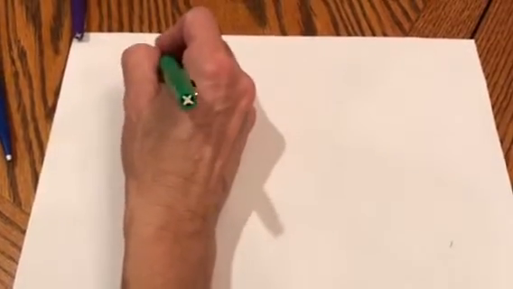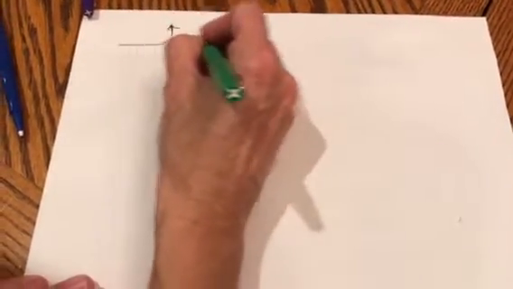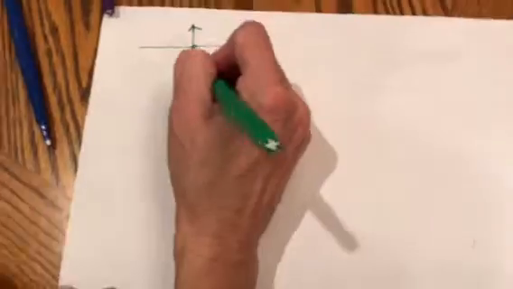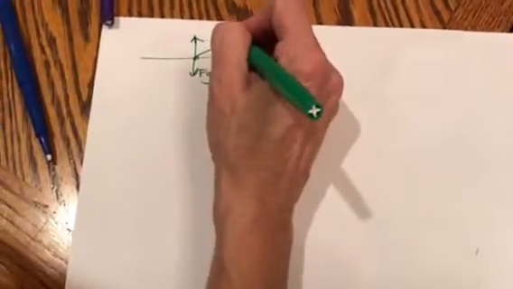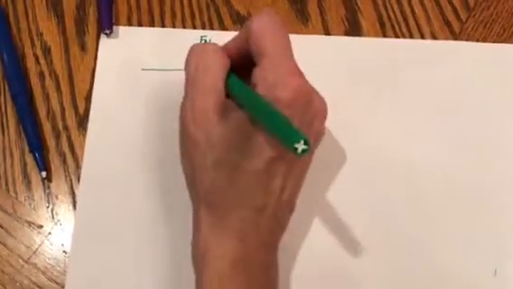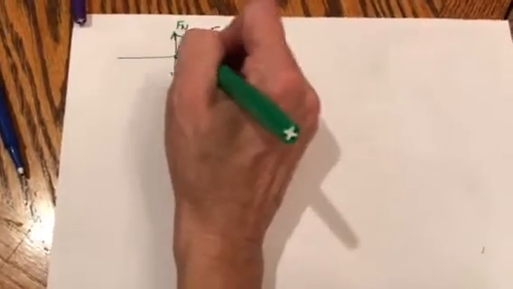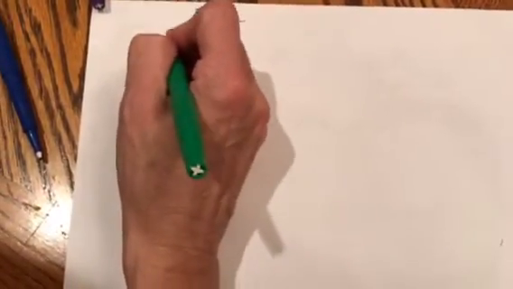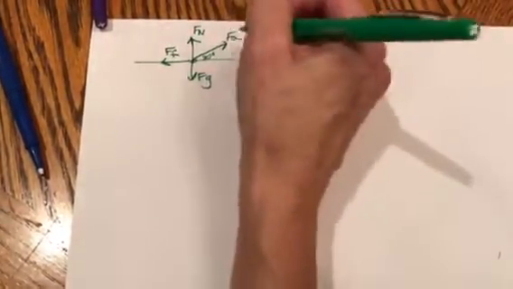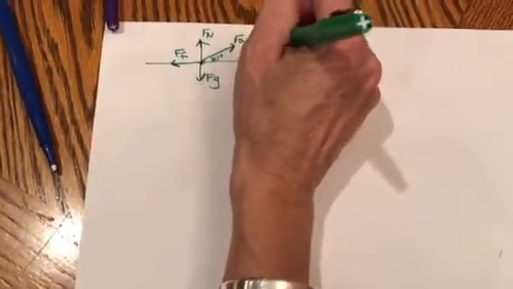Let's draw the free body diagram. We have F of N. It's on a horizontal surface. F of g is downward. My force applied is on an angle. This is 30 degrees from the horizontal. And I do have friction because they're talking about the coefficient of kinetic friction. This force applied is 90 newtons.